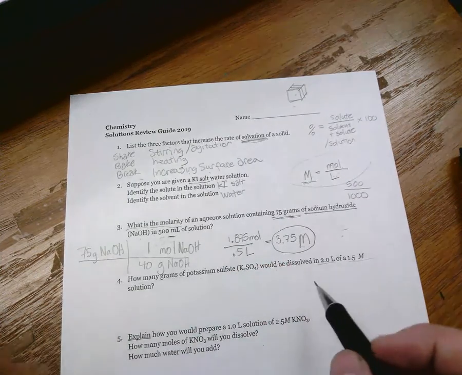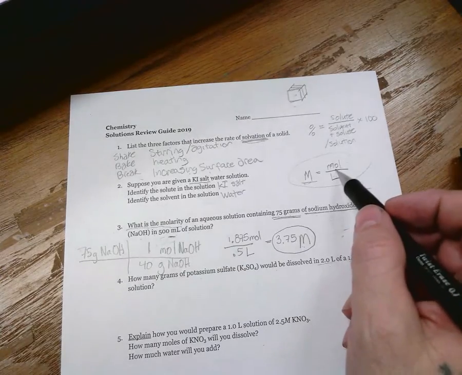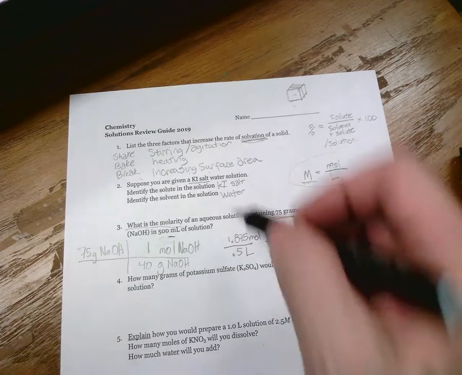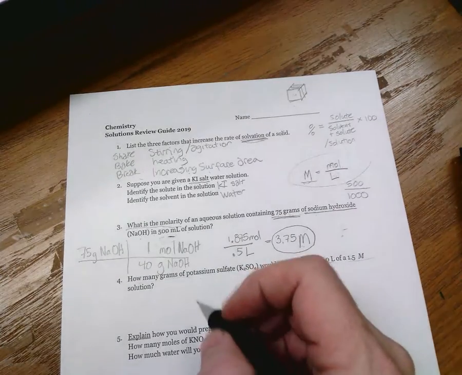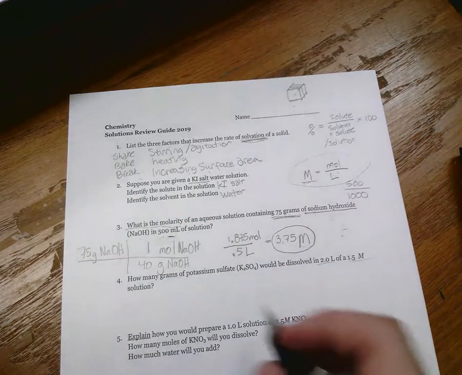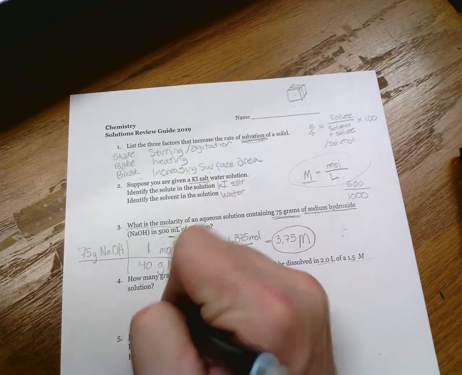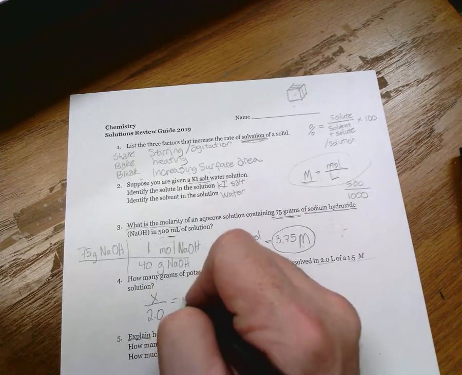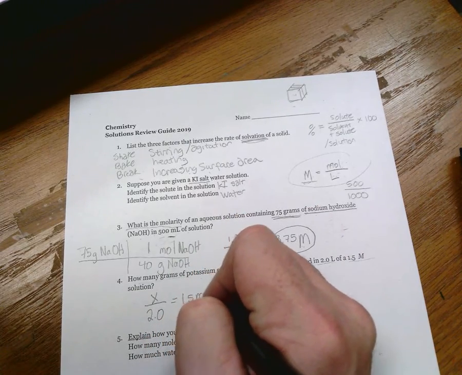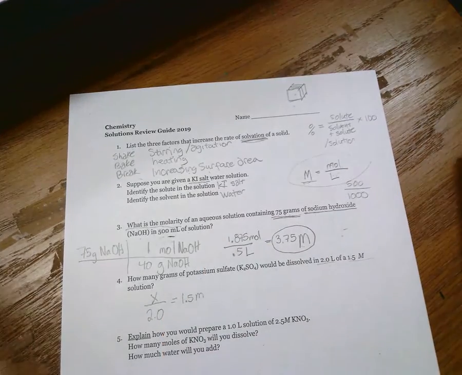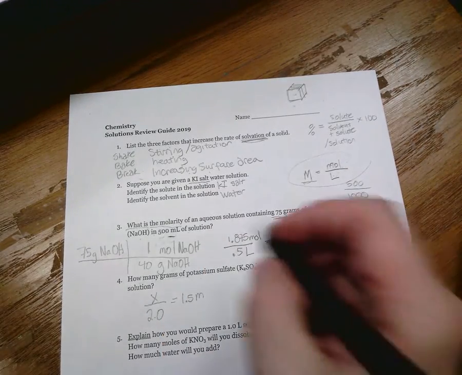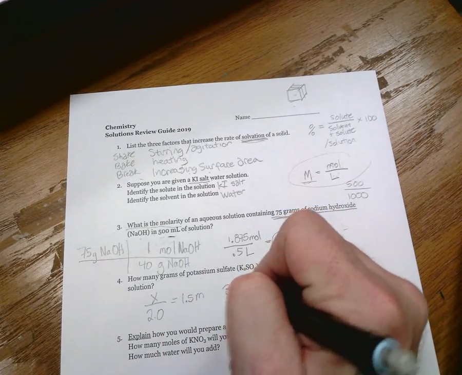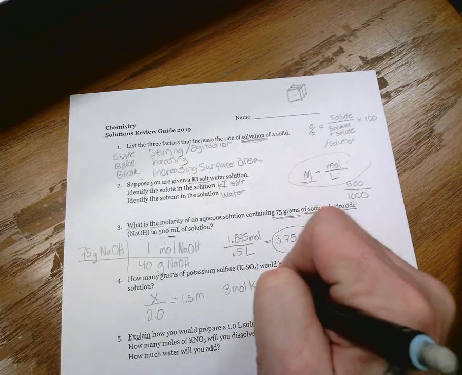But we're going to calculate how many moles and then go to grams, right? Okay, so we have 2 liters times moles equals 1.5 molar. 1.5 times 2 is 3, so I have 3 moles of K2SO4.